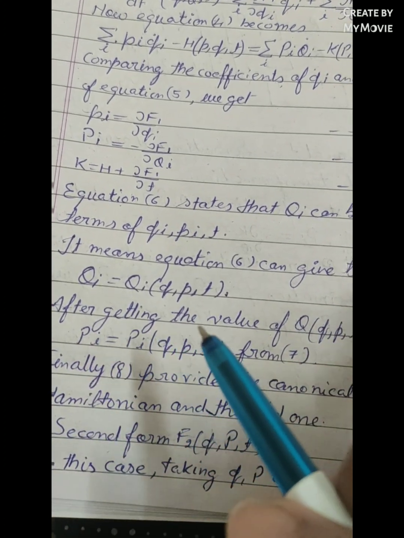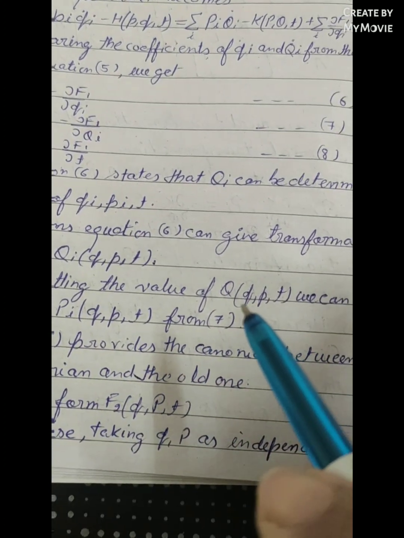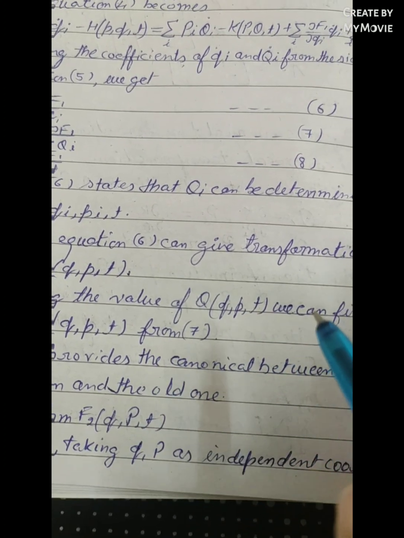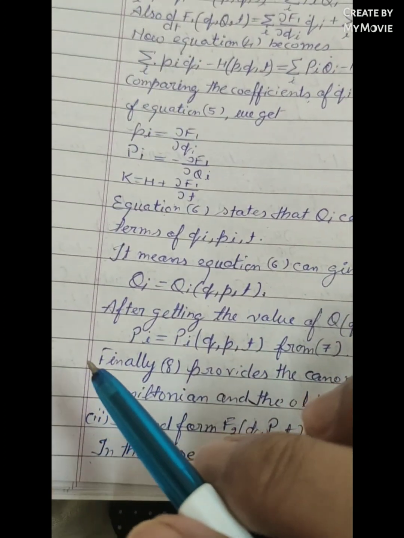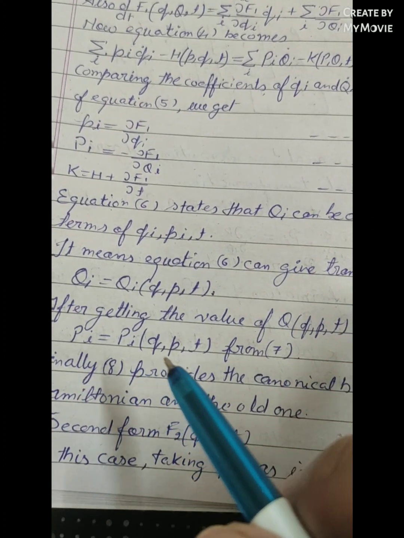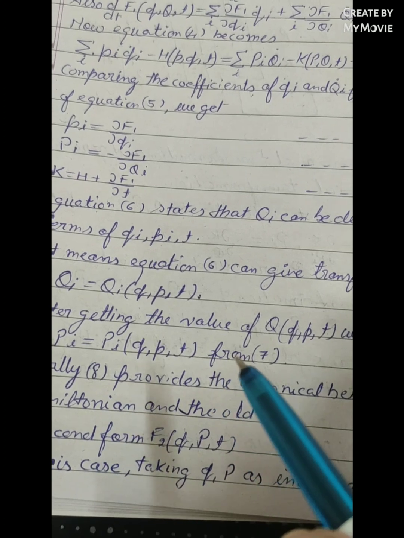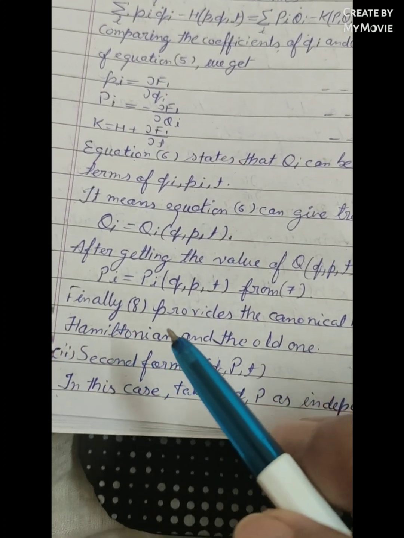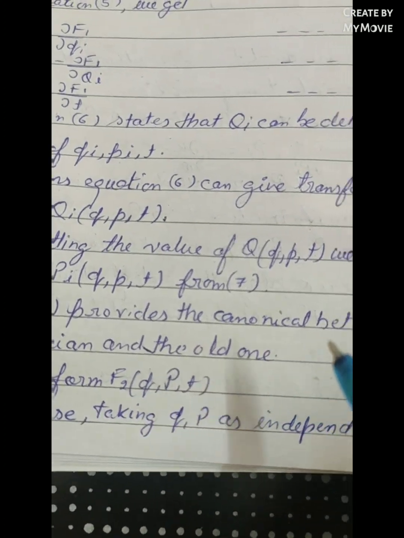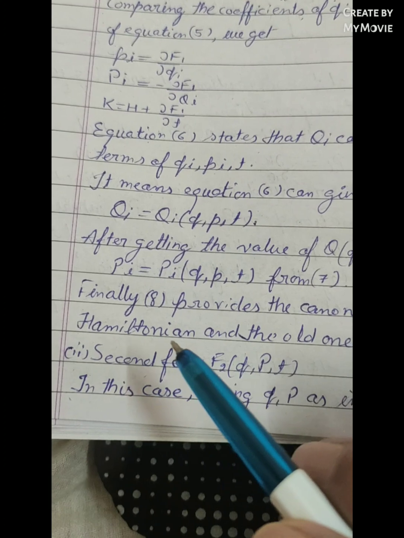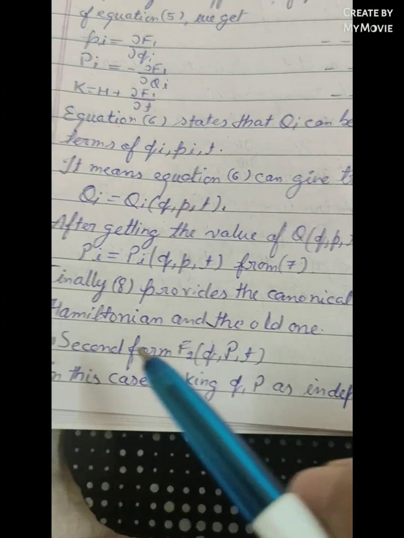After getting the value of Q(q, p, t), we can find Pi = Pi(q, p, t) from 7. Finally, 8 provides the connection between the new Hamiltonian and the old one.